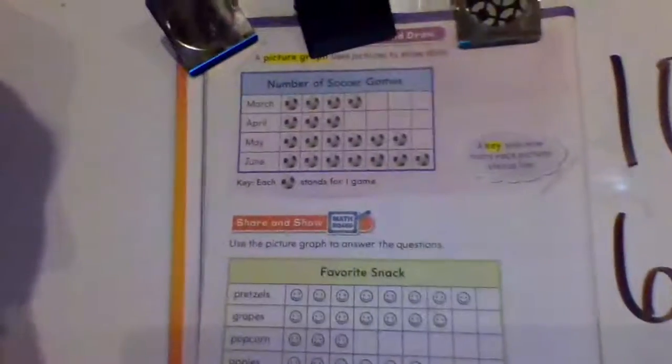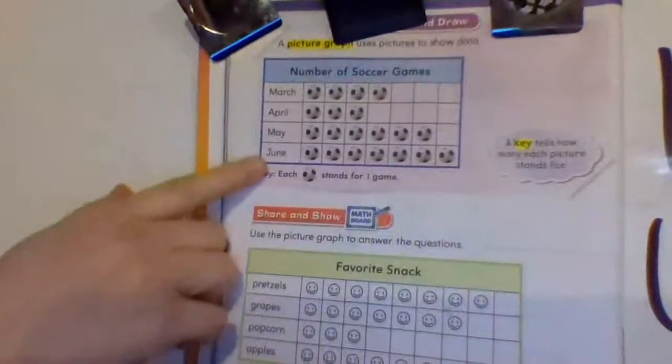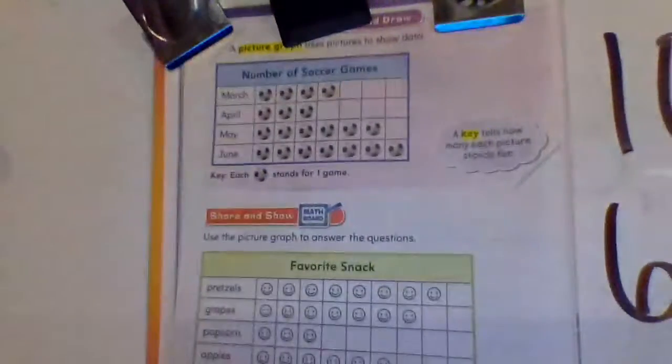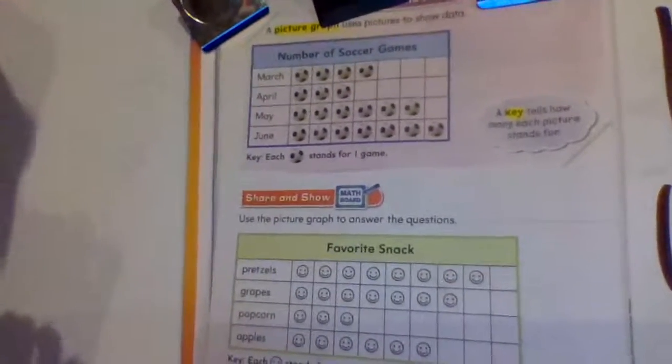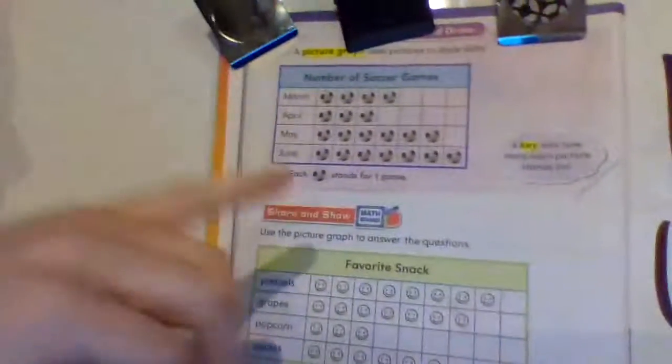So this picture graph says number of soccer games, and we can see there's March, April, May, and June. And over here it explains that whole key thing again. A key tells how many pictures stand for. So in this key, each soccer ball means 1 game. If I wanted to know how many soccer games in June, I would count how many soccer balls there are. 1, 2, 3, 4, 5, 6, 7. If I wanted to know how many soccer games were in April, I would count how many soccer balls were in April. 1, 2, 3.